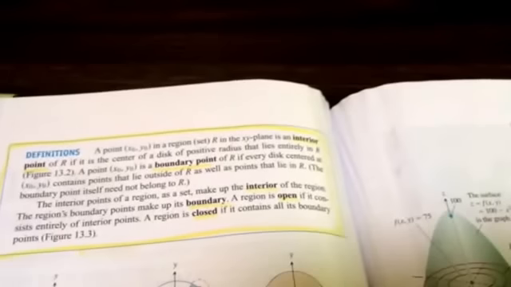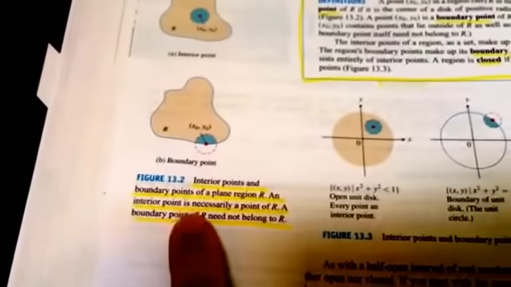And then it's closed if it contains all of its boundary points. So that would be like when you drew it, if you made a solid line around the outside. So if it contains all of its boundary points, it's closed. If it doesn't contain any boundary points, so just interior points, then it's open. Because a point has to either be an interior point or a boundary point. It's got to be one or the other. Okay, and so here's a little bit more information about interior and boundary points.